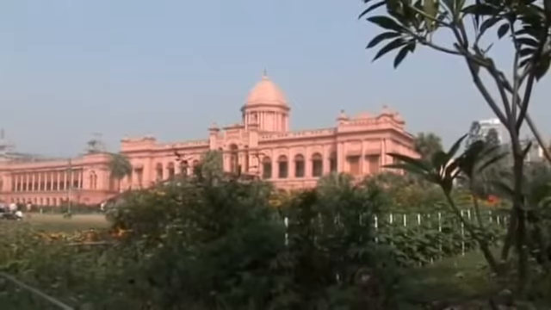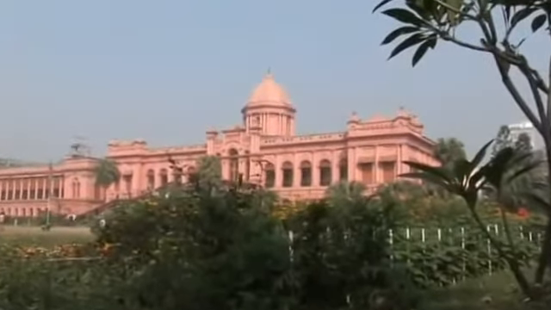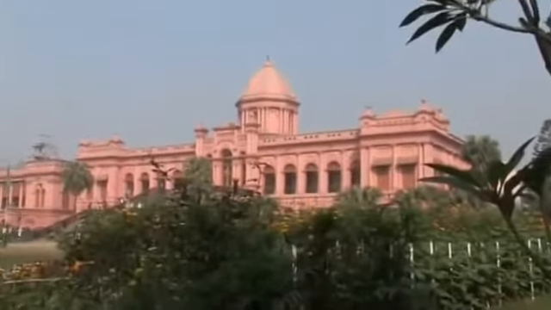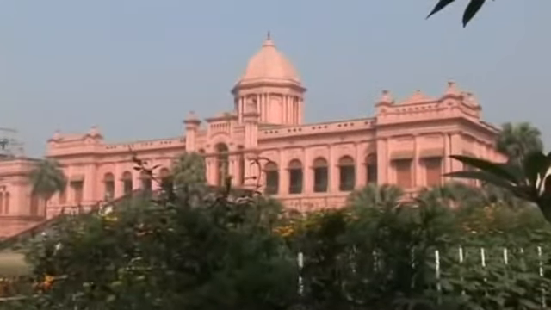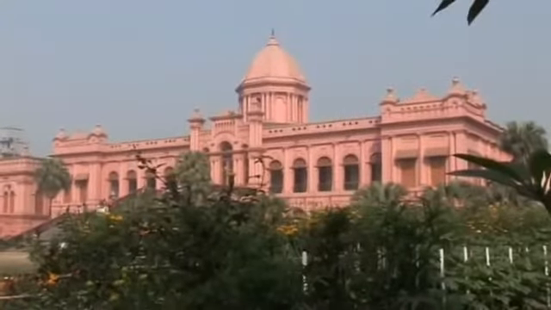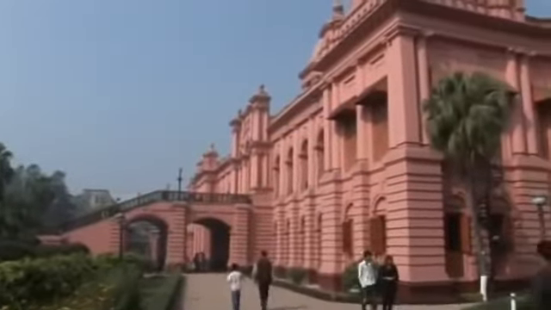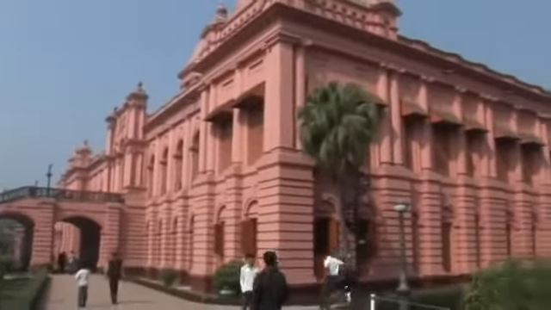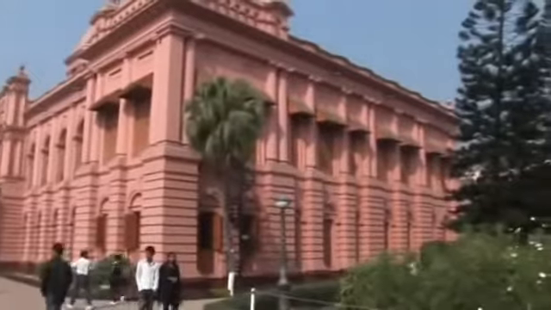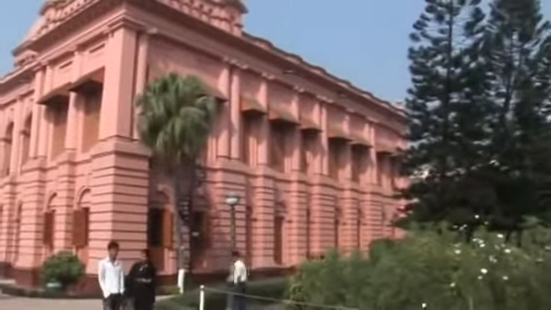Ahsan Manzil, situated at Kumartoli of Dhaka on the bank of river Buriganga, was the residential palace of the Nawabs of Dhaka. The construction of the palace was begun in 1859 and completed in 1872. Nawab Abdul Ghani named it Ahsan Manzil after his son Khaja Ahsanullah.